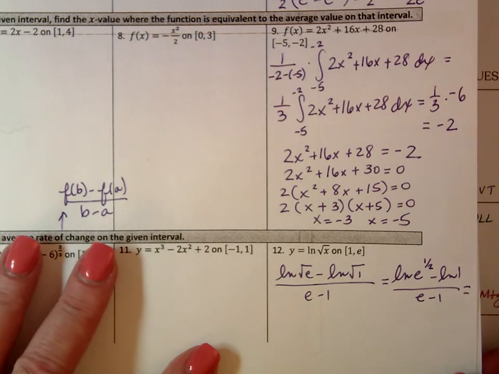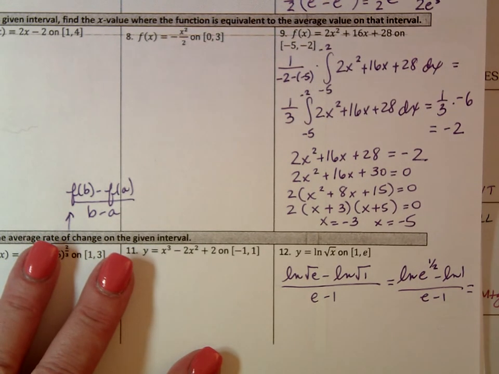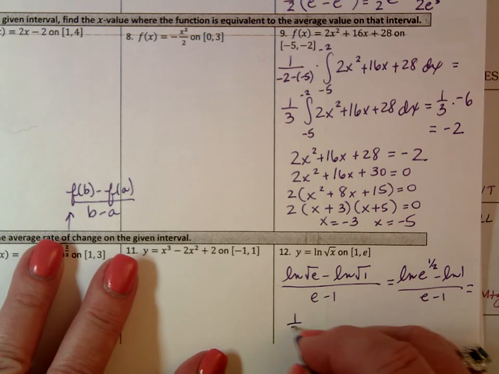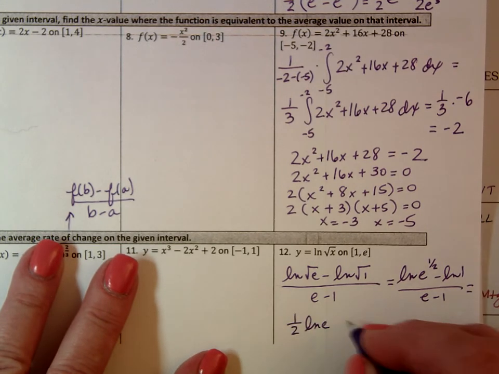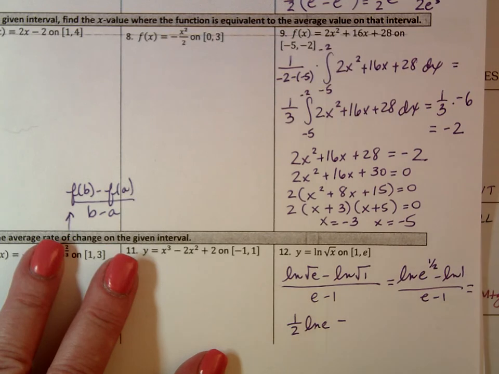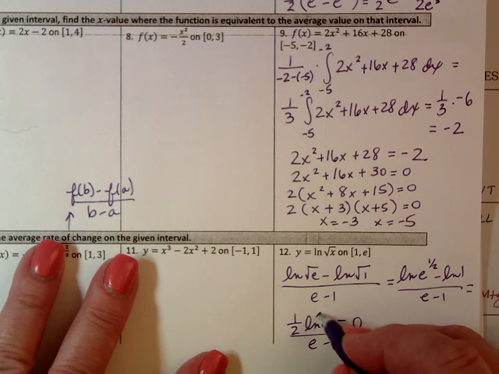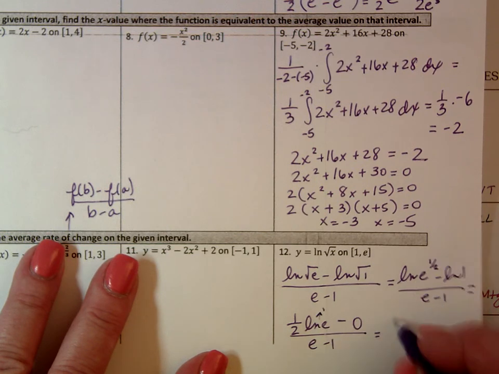If I look at this, powers can come down in front, so this would be like 1/2 the ln of e. And the ln of 1, if you remember that, is actually 0. You can check it in your calculator, but that's what it is, over e minus 1. And the ln of e, if you remember that guy, equals 1. So you end up with 1/2 minus 0 over e minus 1.